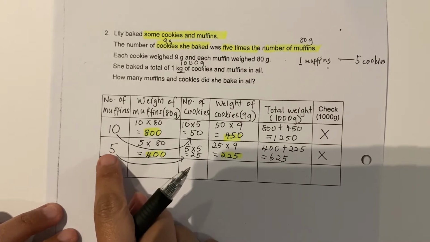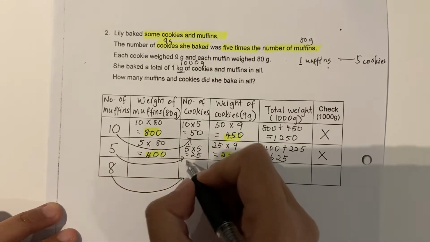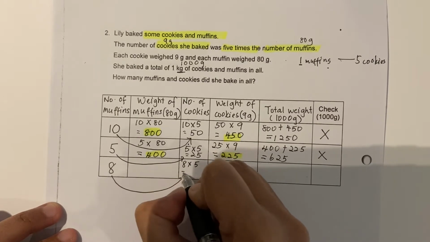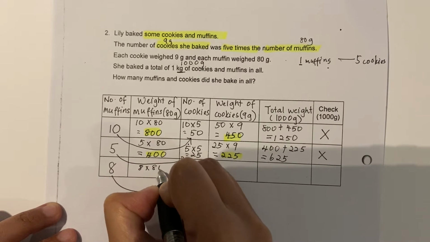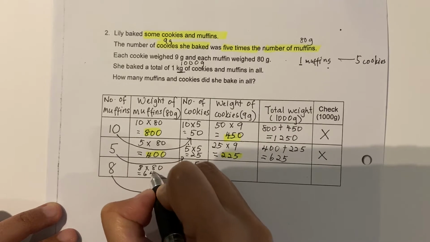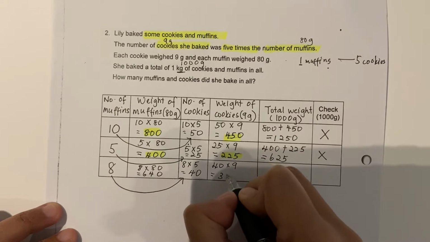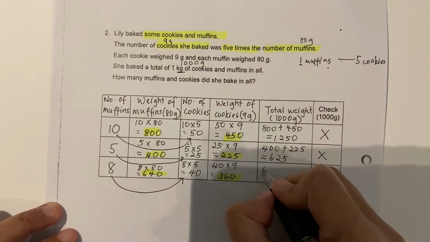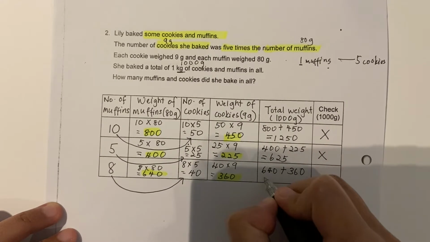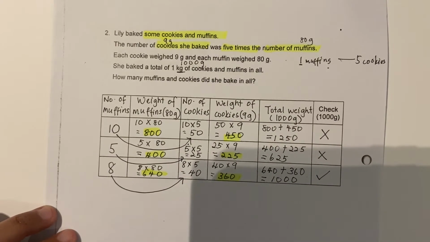So you have to make this number bigger. Let's say it's 8. We establish this first, 5 times 8, so that will be 40. Here will be your 8 times 80, that will give you 640. 40 times 9 will give you 360. So 640 plus 360, your answer will be 1000. Perfect, that's your answer.